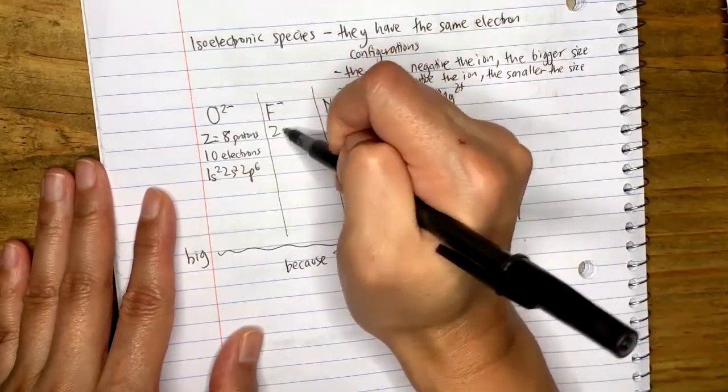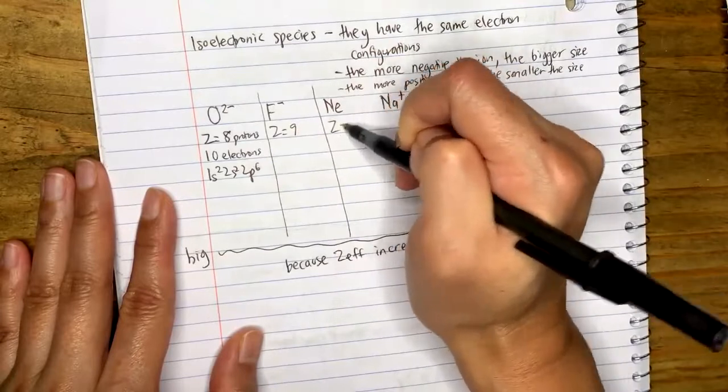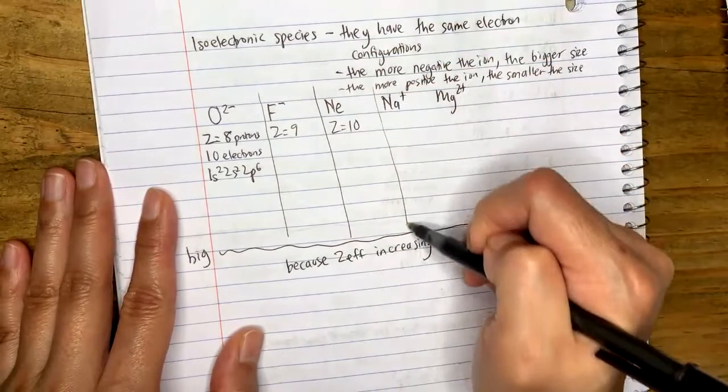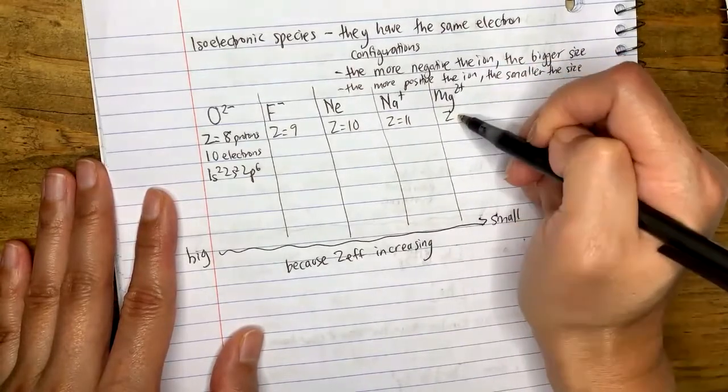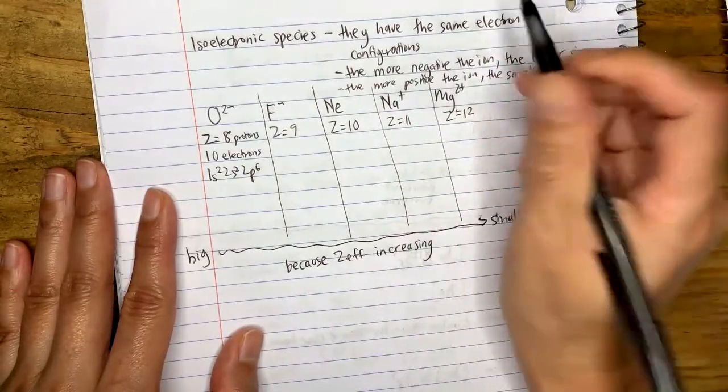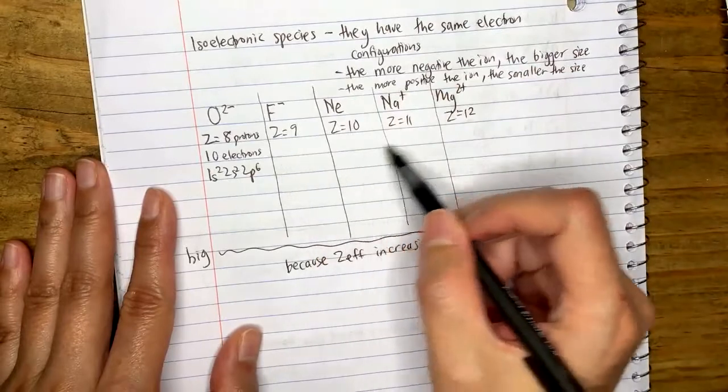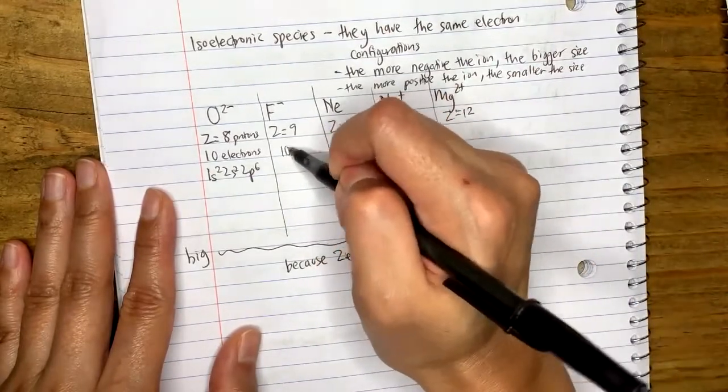This one, Z here is 9. Z here is 10. Z of 11. Z of 12. Okay, everybody is isoelectronic, right? Everybody has 10 electrons.